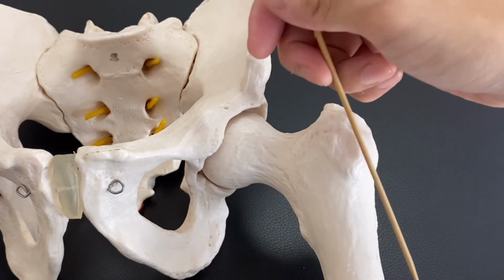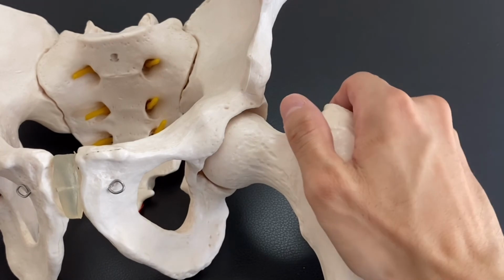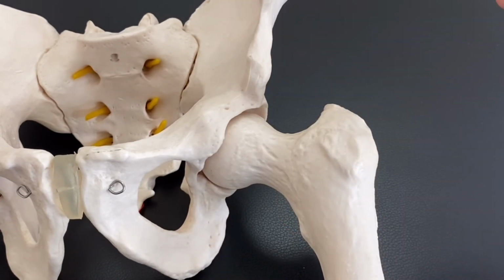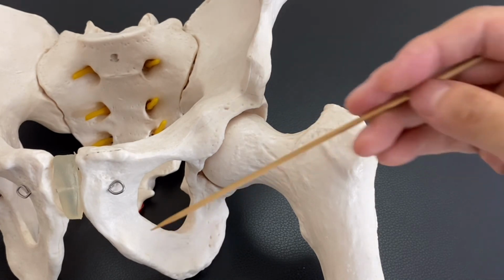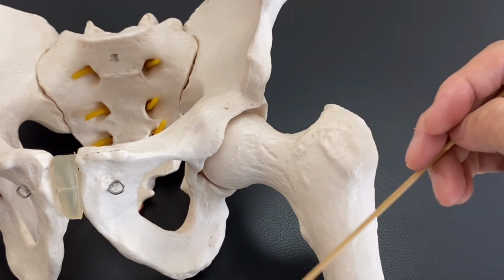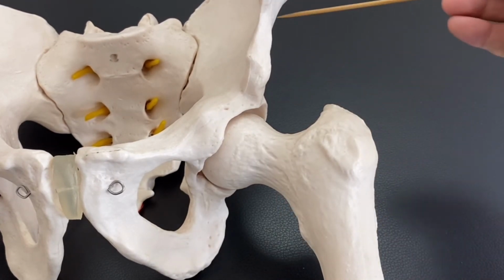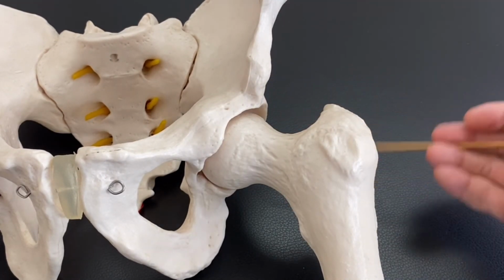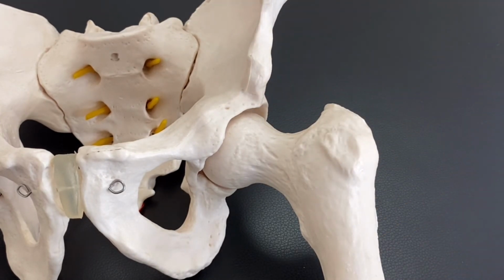Simple. Okay? Internal rotation, again, tensor fasciae latae, the anterior part of the hip muscles and part of the adductors. Okay? External rotation, gluteus maximus, deep lateral rotators, iliacus and psoas.